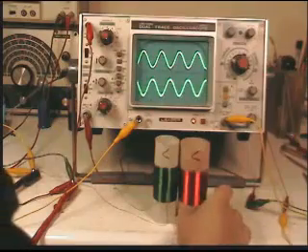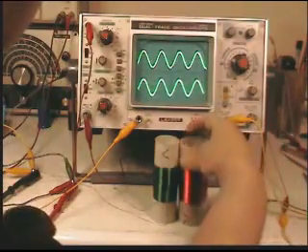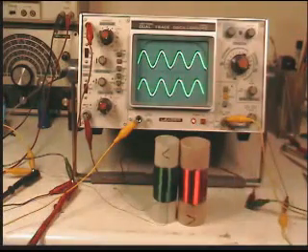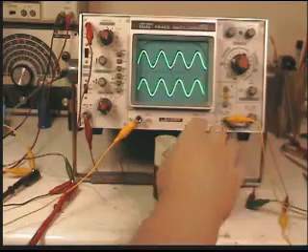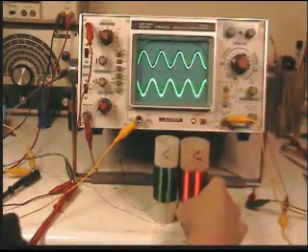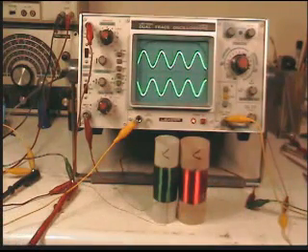Now if I should turn the secondary over, now they're wound in the opposite direction. It's in phase. Here they are in the same direction. Now they're out of phase, side by side.